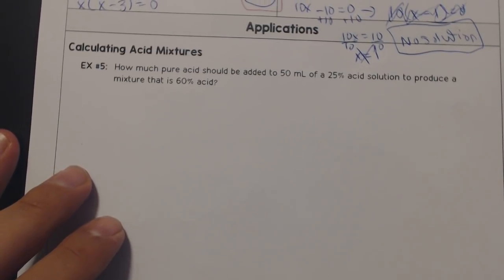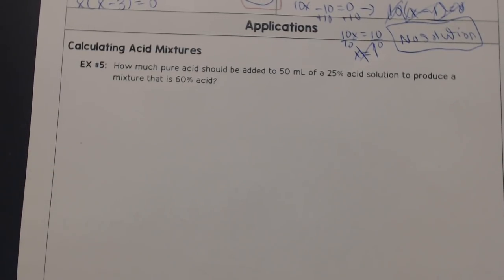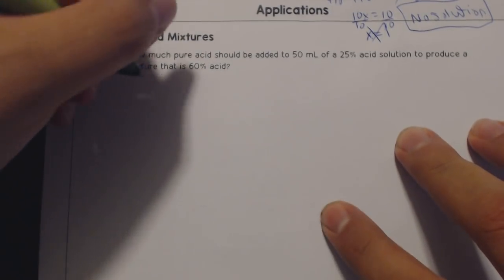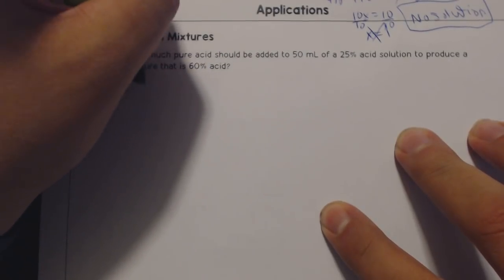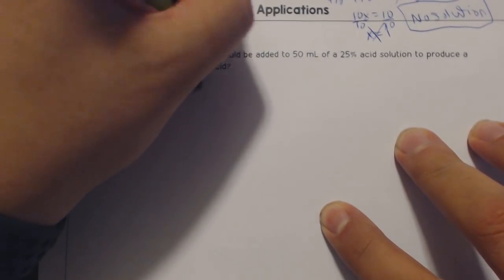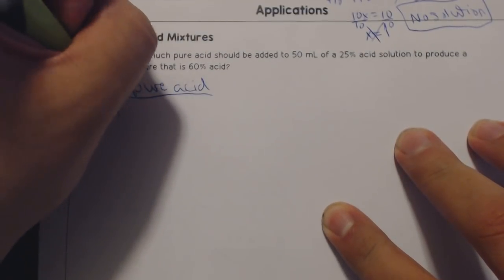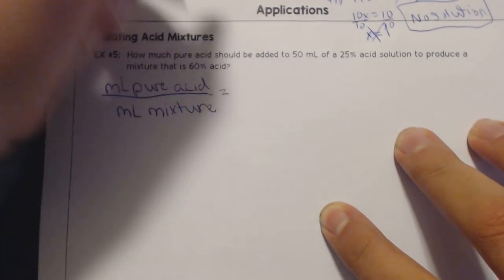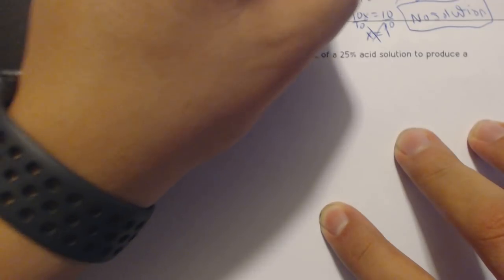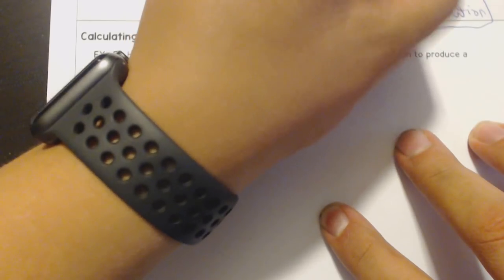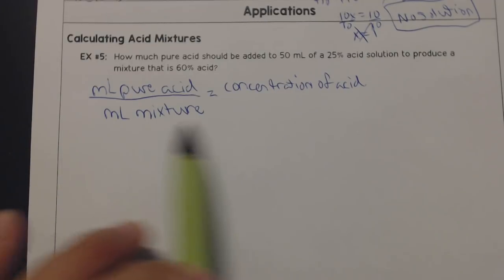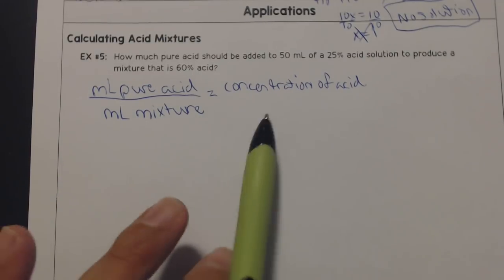Now, the one thing that we have to know here, and I'm giving it to you now, is that we have a mixture, right? So what happens here is we find out that milliliters of pure acid over milliliters of mixture is equal to the concentration of acid. Now, that is something that I have to give you. So I'm giving that to you now. This is a formula for it.